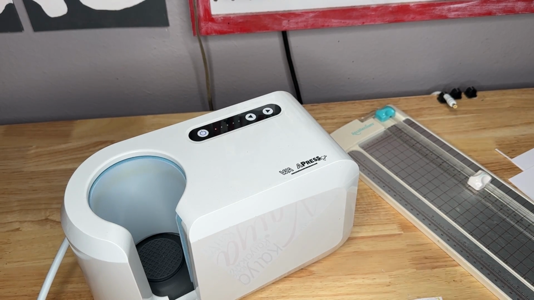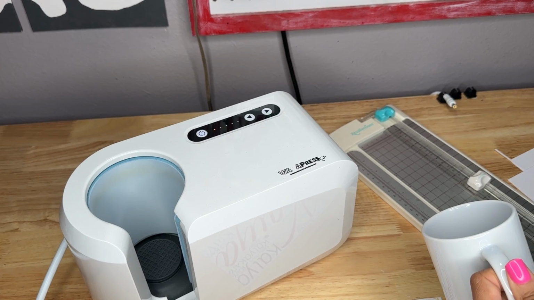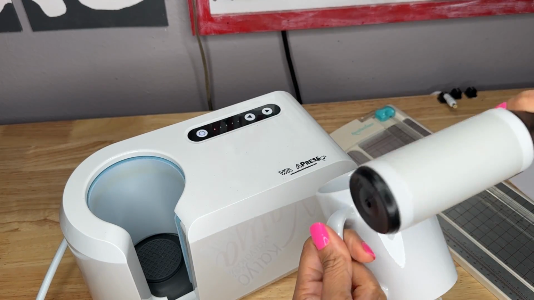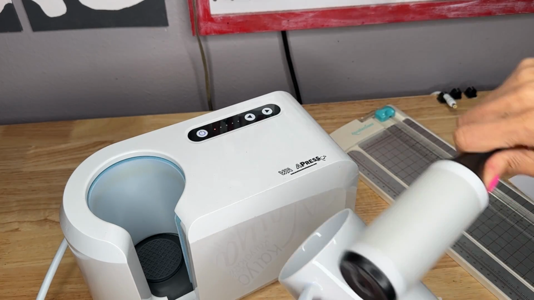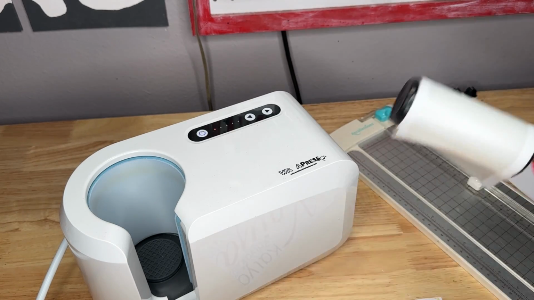All right. So I got my mug. I'm just going to wipe it off with a lint roller so we don't get any blue spots when we press it.